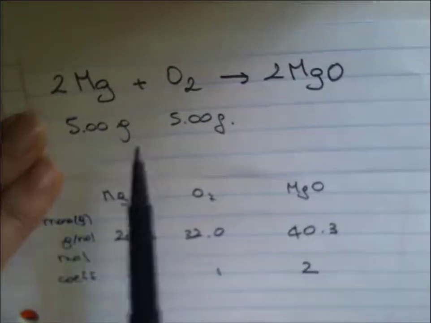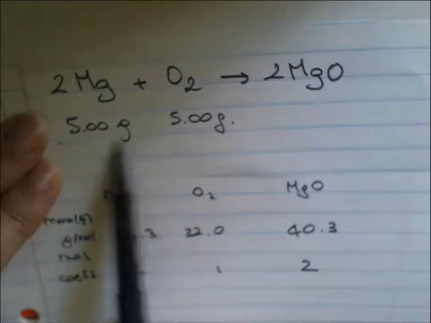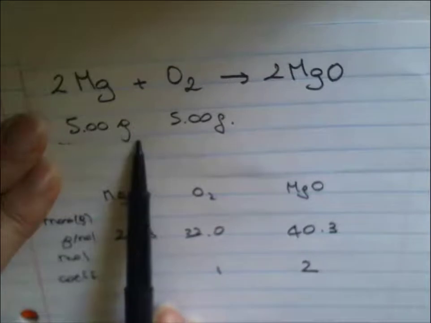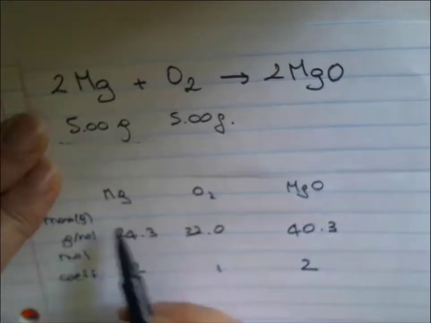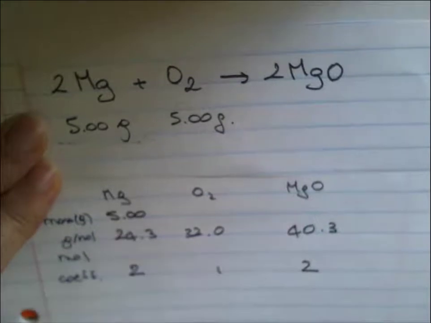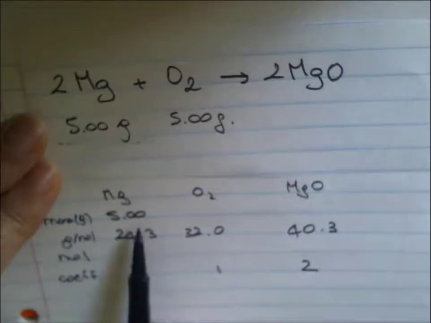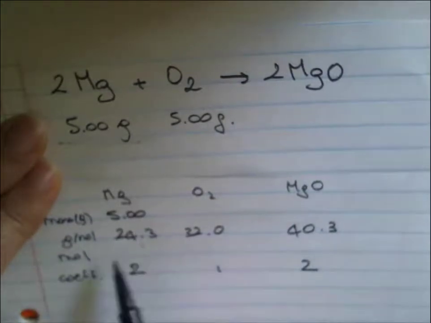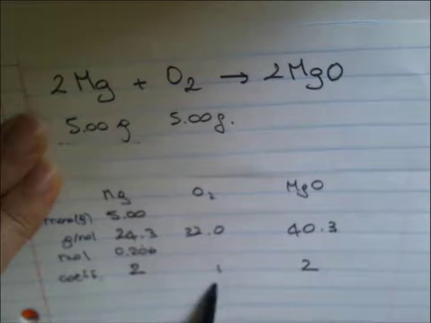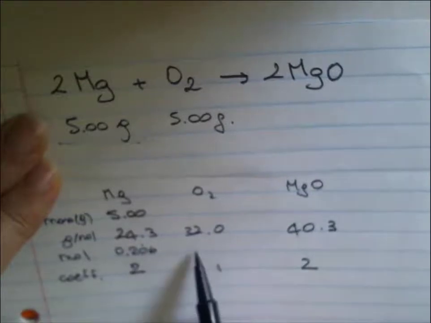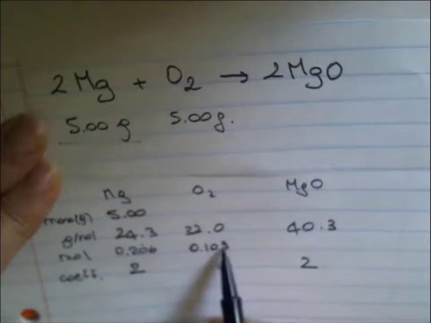At this point, I'm going to take the 5 grams of magnesium, and I'm going to try and determine how much oxygen I need for this reaction. So 5.00 grams of magnesium divided by 24.3 gives me 0.206 moles of magnesium. Divided by 2 times 1, I'm going to get 0.103 moles of oxygen.